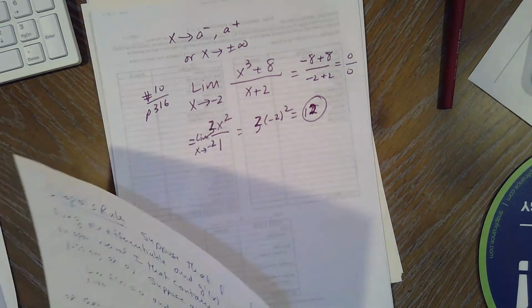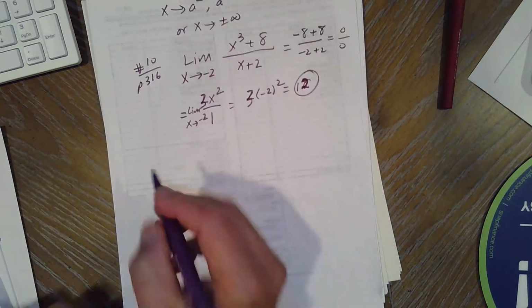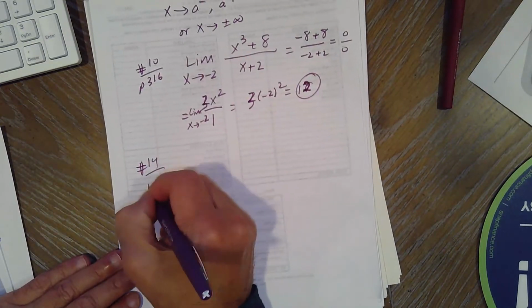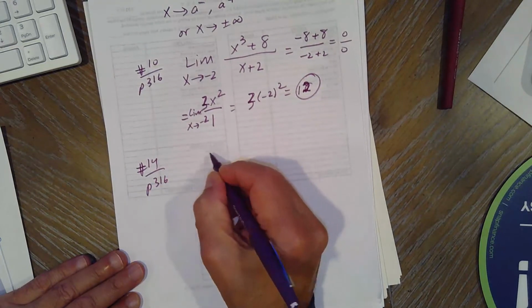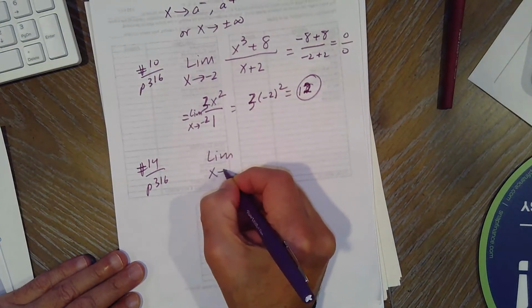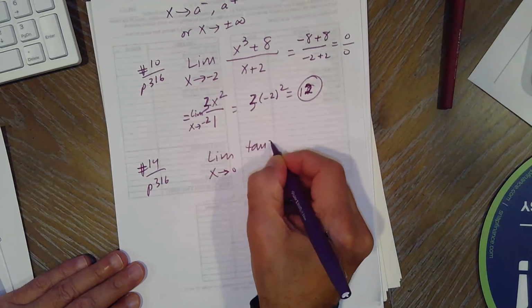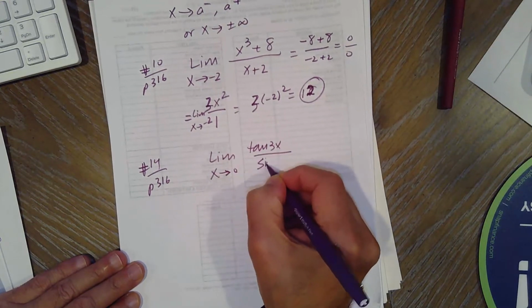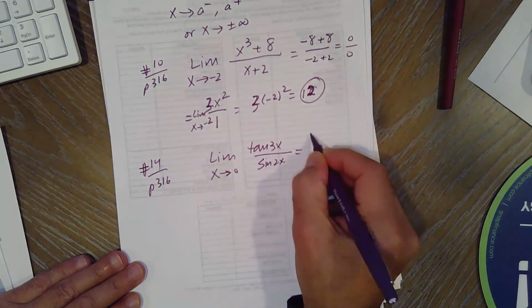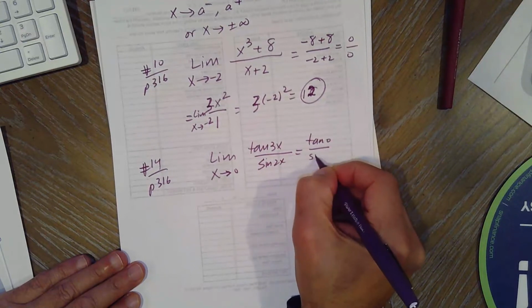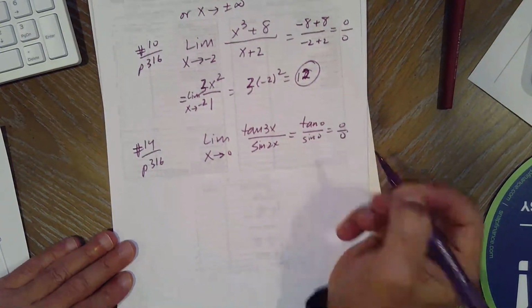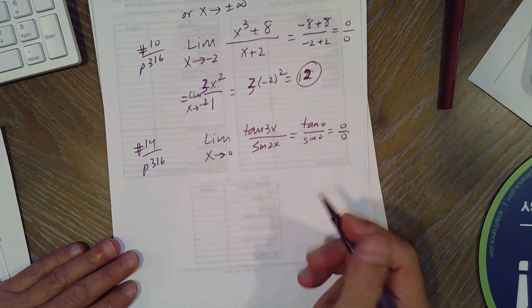Alright, number 14 from page 316. Limit as x goes to 0 of tangent 3x over sine 2x. Again, we plug the 0 in, we get tangent 0 over sine 0, which is 0 over 0, an indeterminate form. So we do derivative.